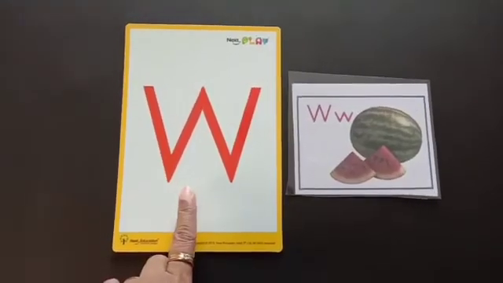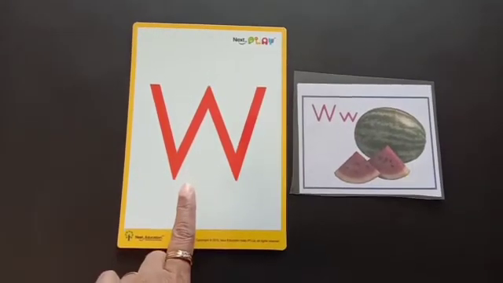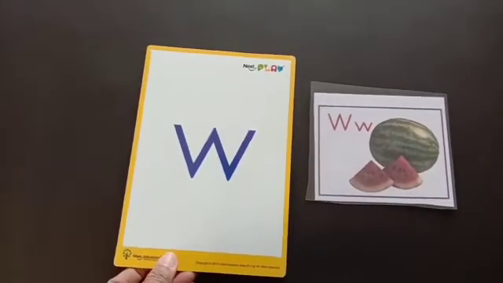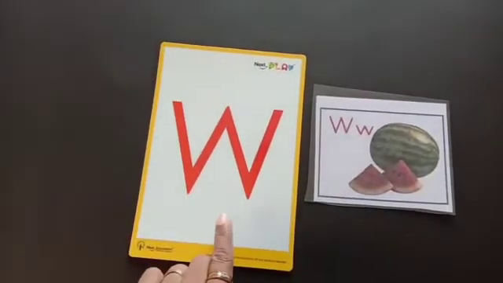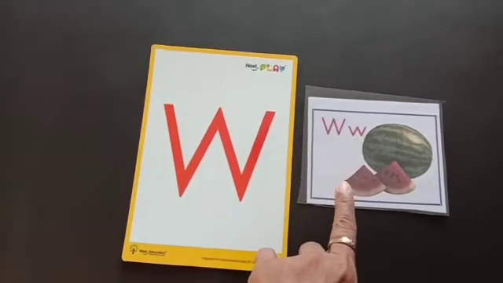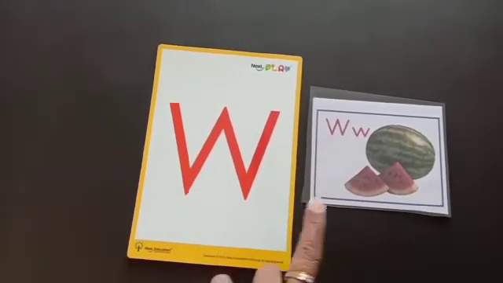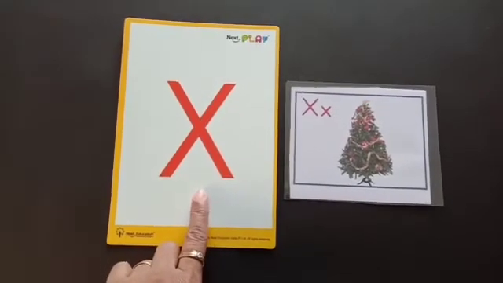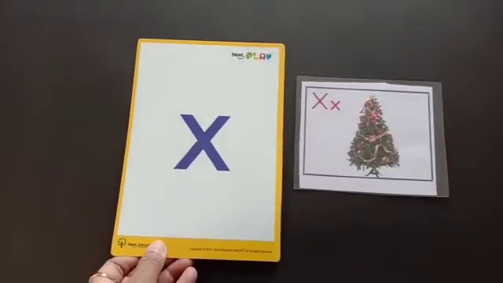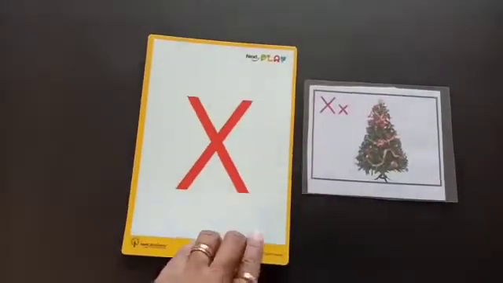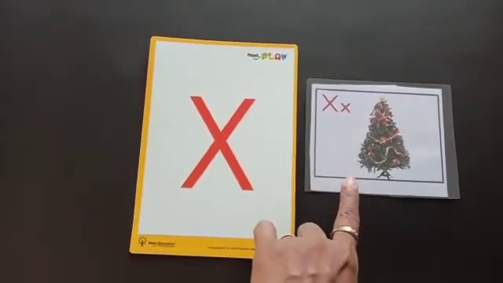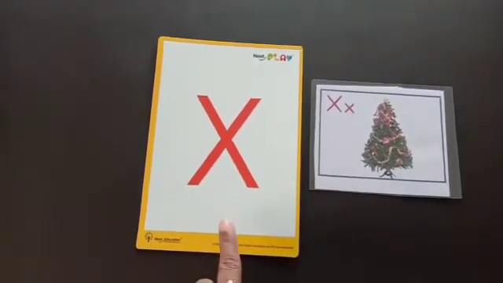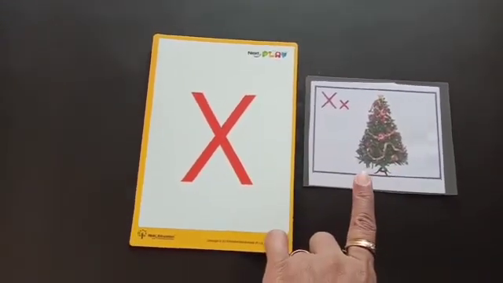This is alphabet W. Capital W, small w. W for watermelon. W for watermelon. This is alphabet X. Capital X, small x. X for Xmas tree. X for Xmas tree.